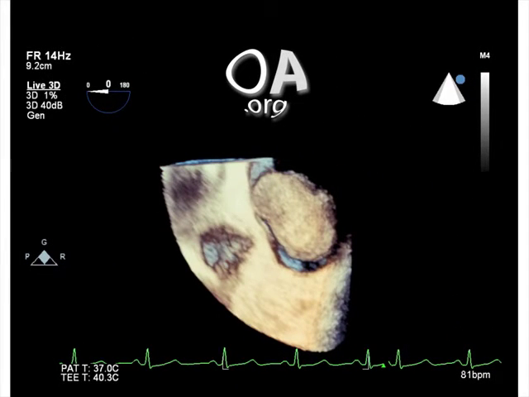This is a still 3D TEE image of the left atrial myxoma for our patient. Note its fairly smooth, rounded, or globular appearance. It is difficult to see its pedunculated attachment to the interatrial septum, but indeed for our patient his myxoma was attached in that classic fashion.